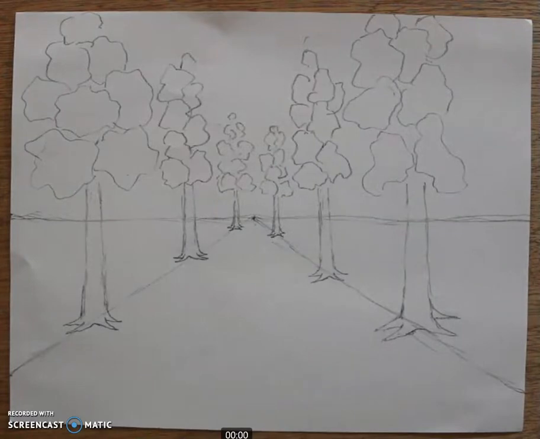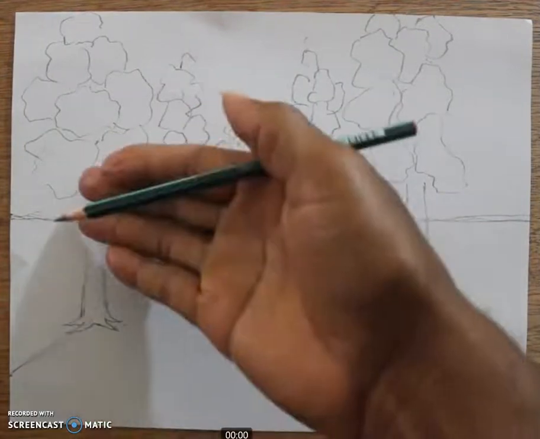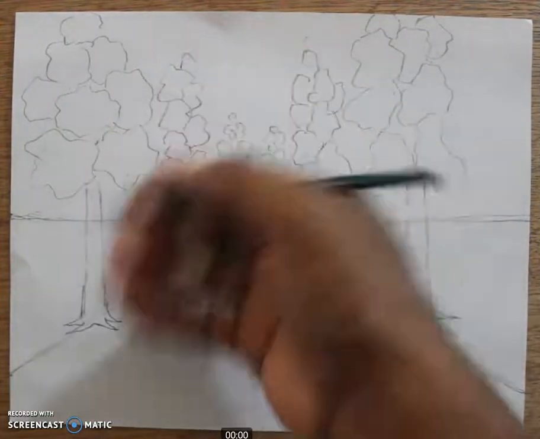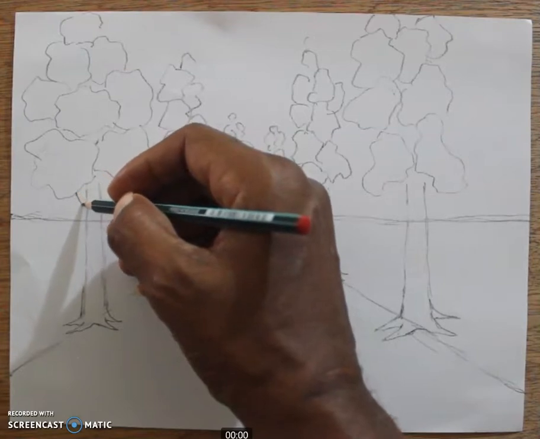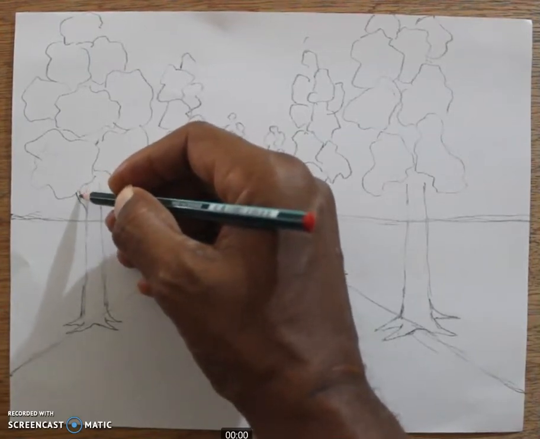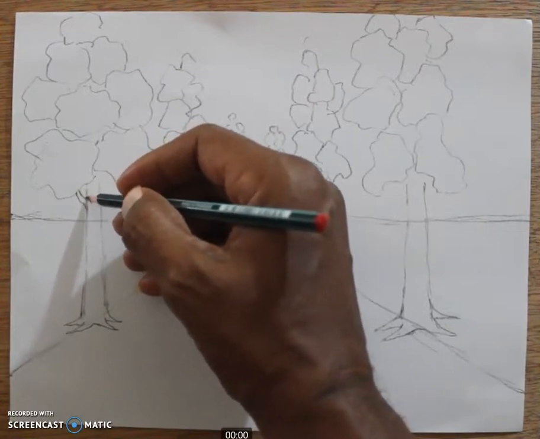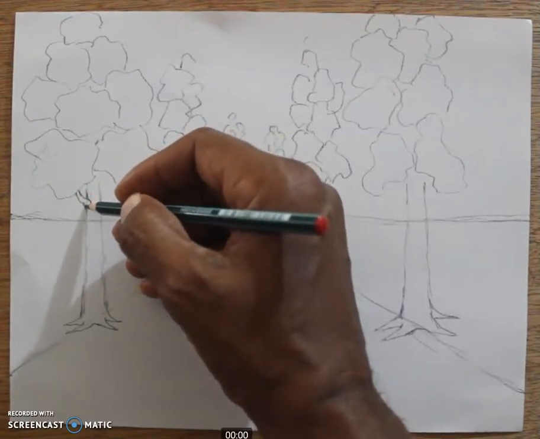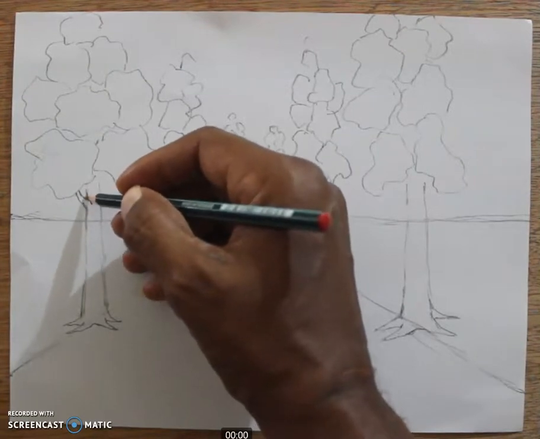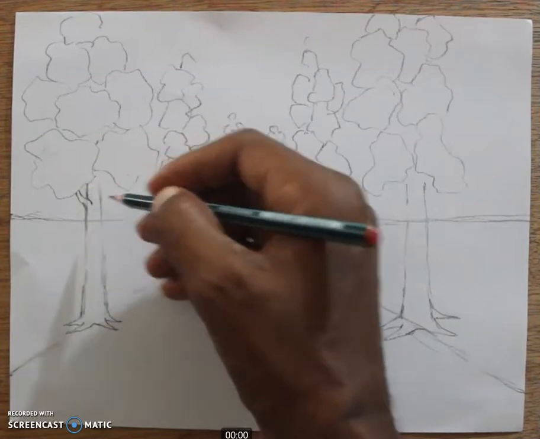Alright, now we are going to put in some branches. Now I want to show you how to make one of the branches look like it is in front. Watch carefully, because I'm going to finish on this one. So we go here. It must be wider when it's closest to the tree. It's wider here, smaller going there. And here we bring this one over, right like this. Remember, then stop, kind of with a little curve, over.